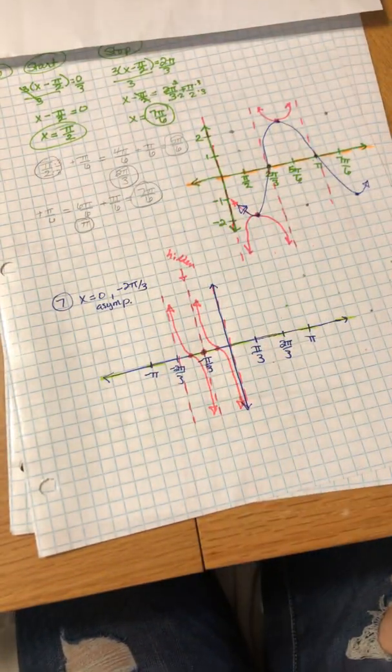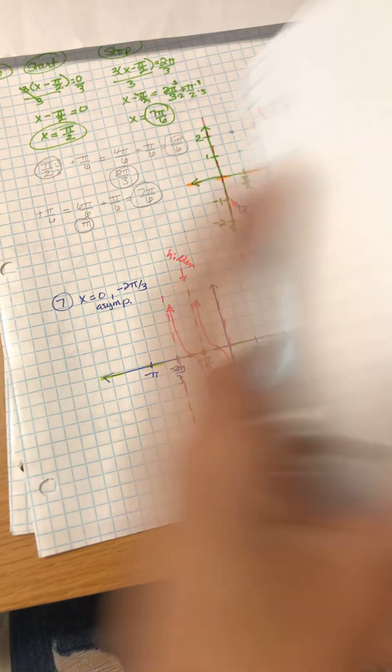Okay. Out of room, and I need more graph paper, so let me just grab that real quick for you guys. Okay, back to the worksheet.